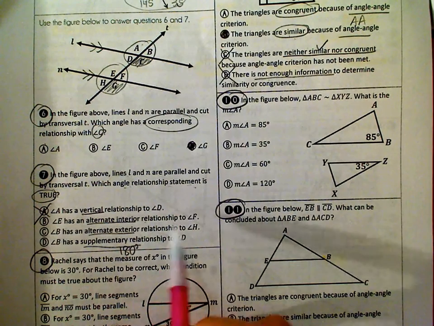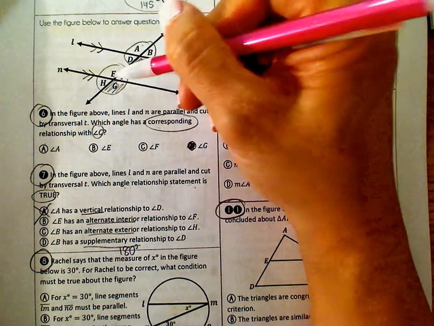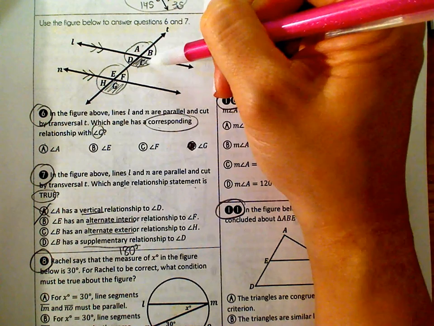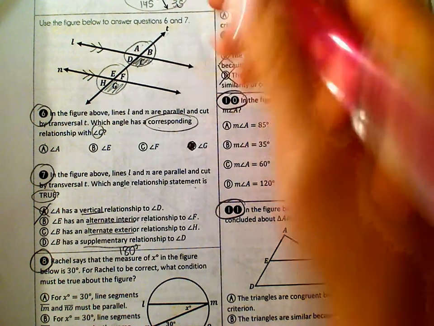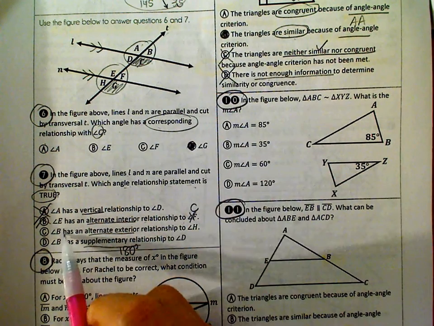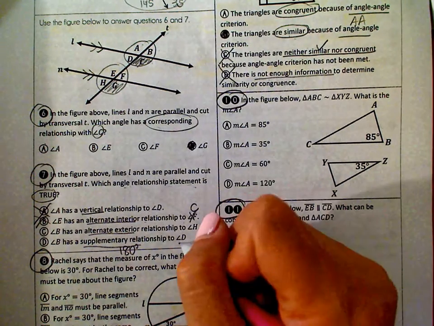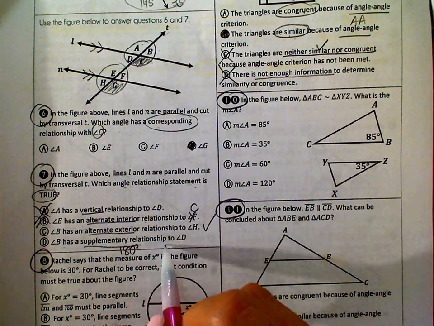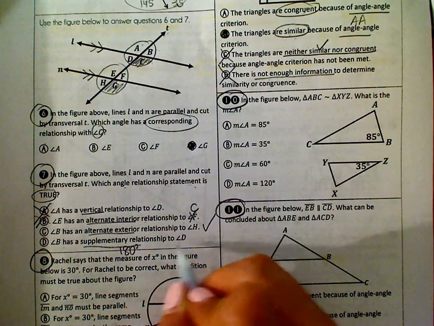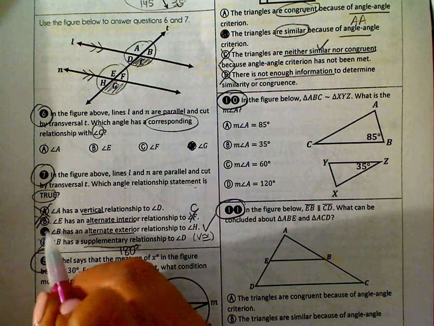E, alternate interior. E is interior. Is that to F? No, alternate interior would be jumping to the other corner, on the other side and still in the interior, so that's not. E is actually alternate interior with C, so B is alternate exterior. It should be to H. Well, that's true. Let's do the other one. B has a supplementary relationship to D. No, because these are vertical, and vertical angles are always congruent, so it's not D, it's C.